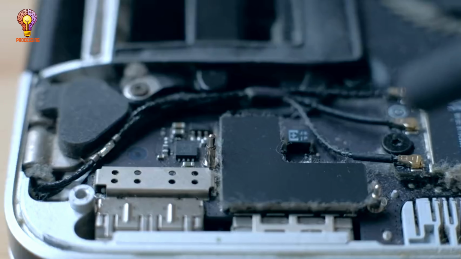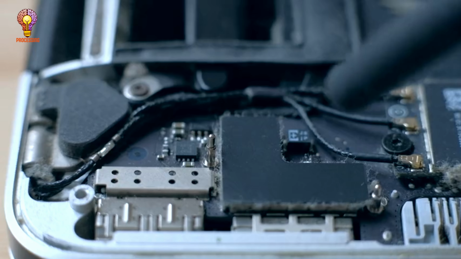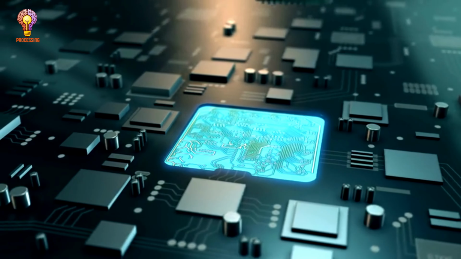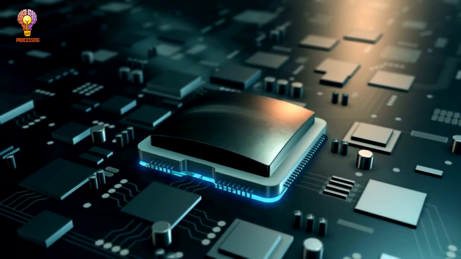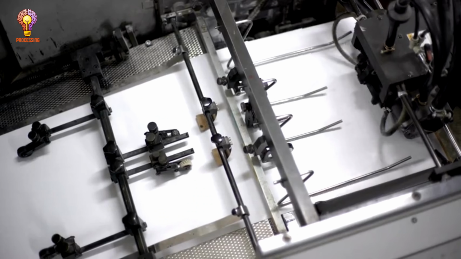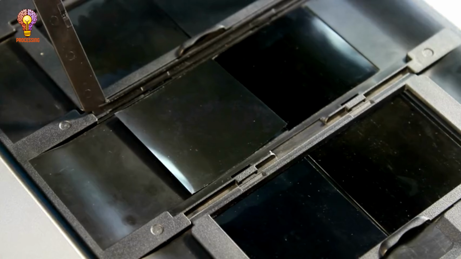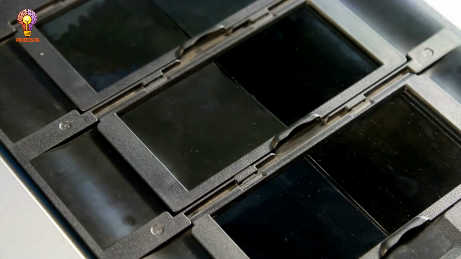Connectivity ports. Ports for HDMI, USB, audio, and Ethernet are soldered onto the mainboard. Microchips. Specialized chips are used to handle video decoding, smart features, and other advanced functionalities. 4. Assembly process. Mounting the panel. The assembled LCD or OLED panel is securely mounted onto a frame, which holds it in place.